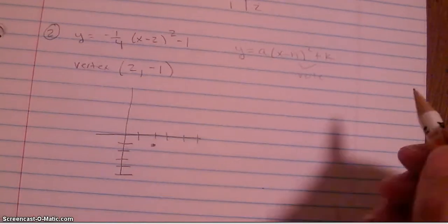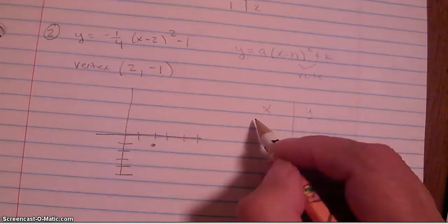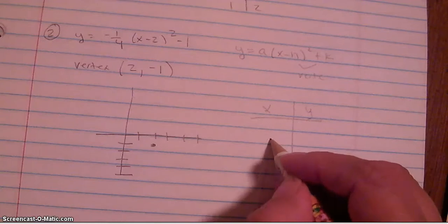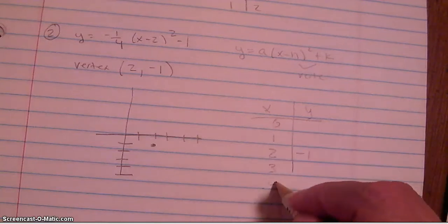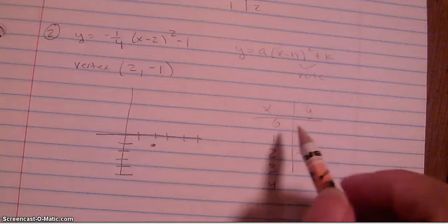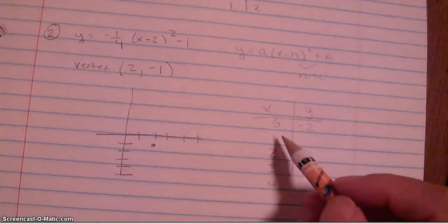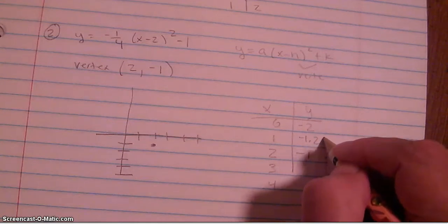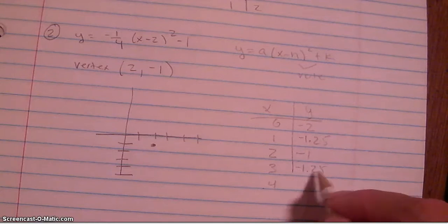So again, we're going to create a table of values. We'll have x and y. We'll put our vertex in the middle, 2, negative 1. I'm going to look at 1 and 0, and then 3 and 4. If I plug 0 into the equation, I get that my y value is negative 2. If I plug 1 into the equation, I get negative 1.25. If I plug 3 into the equation, I get negative 1.25. And if I plug 4 into the equation, I get negative 2.